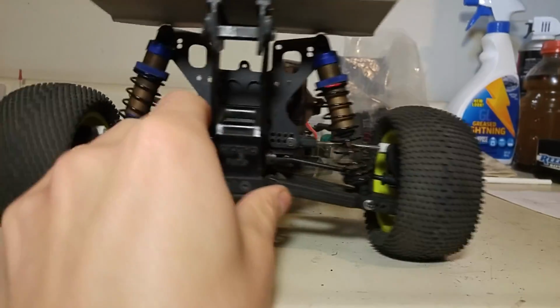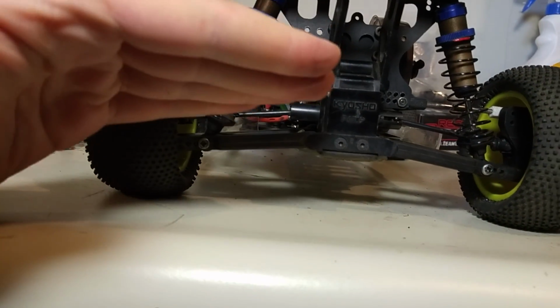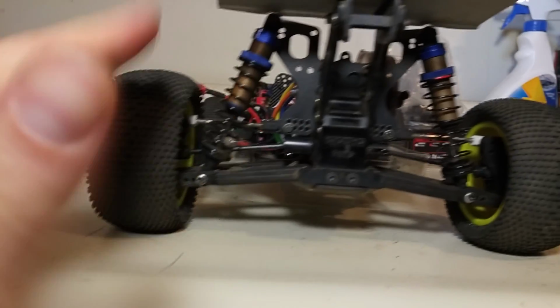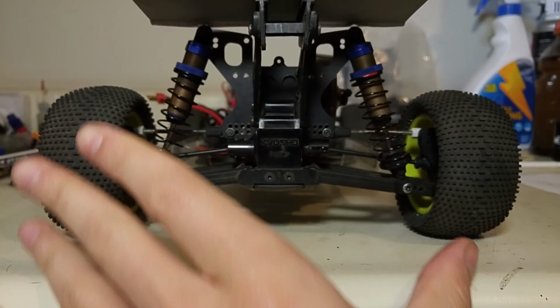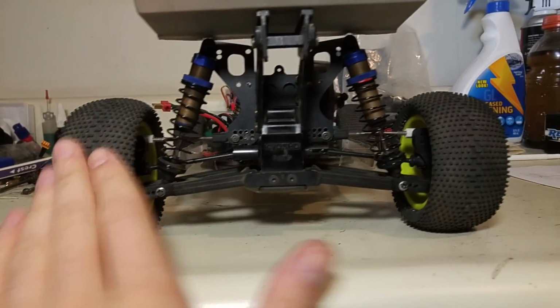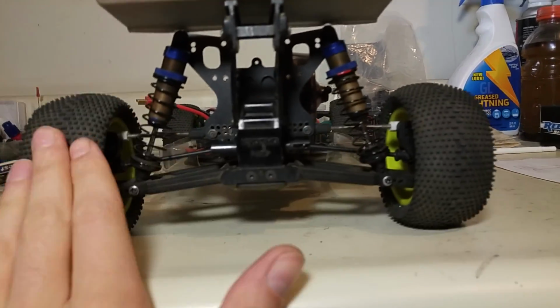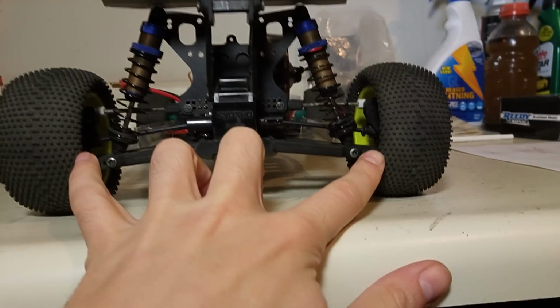So down travel limiters don't necessarily affect how much the car wants to roll, but they do affect the maximum droop that the car has, therefore affecting the total contact patch of your tires with the ground. Reducing droop will give you a more even contact patch between the inside and outside tire during cornering, and this gives you more grip.